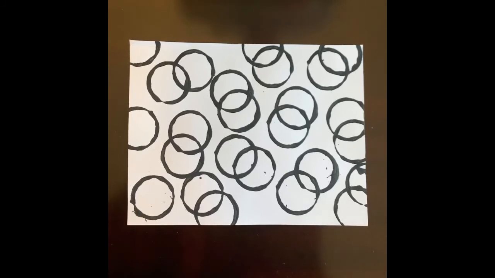I hope you had a lot of fun learning about geometric shapes and printmaking, and I'd love to see your art project when it's done.